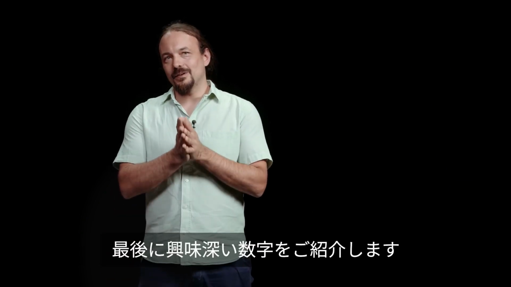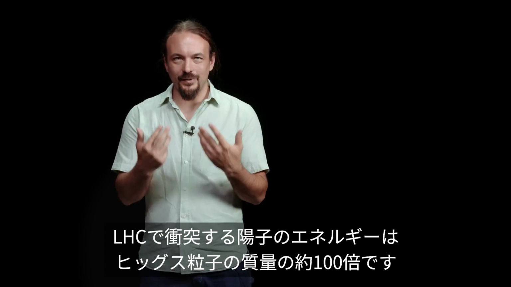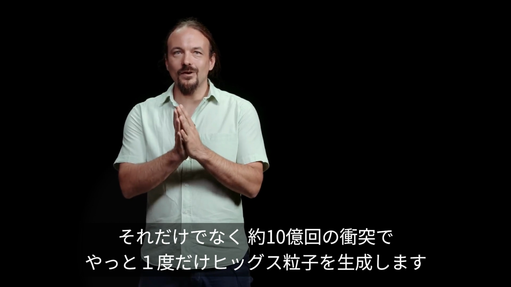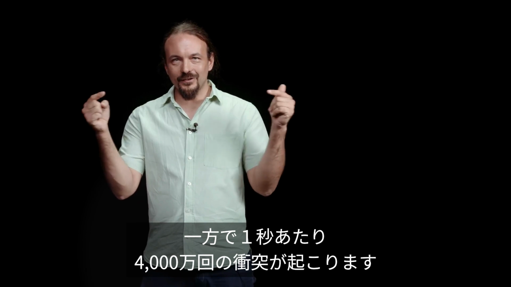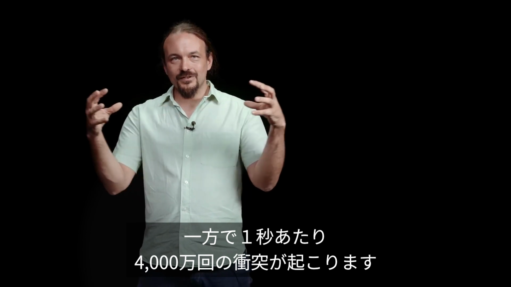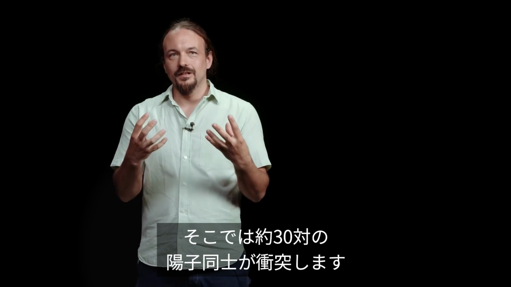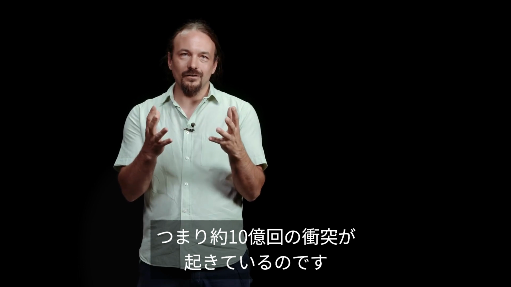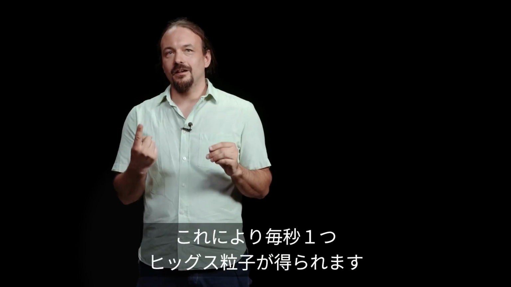Now let me close by giving you some numbers. The energy of the protons colliding in the LHC is about 100 times bigger than the mass of the Higgs boson. And yet, we only produce a Higgs boson once in about 1 billion collisions. On the other hand, we have collisions 40 million times a second. What happens 40 million times a second? About 30 protons smash into each other. So 30 times 40 million, that's about 1 billion collisions per second overall. So in the end, this gives us one Higgs boson about every second.